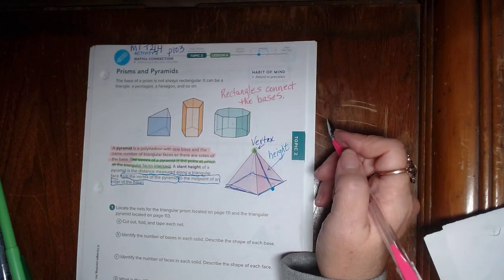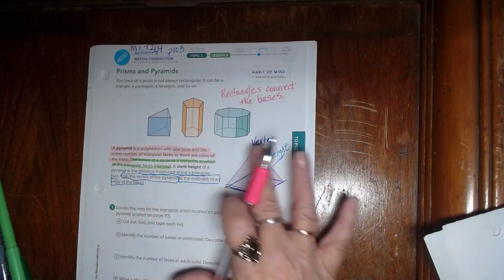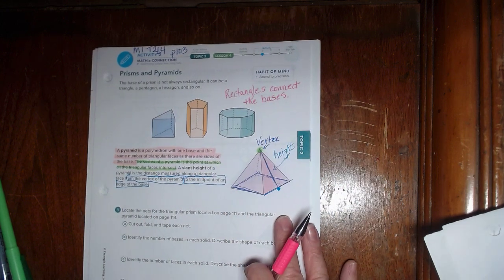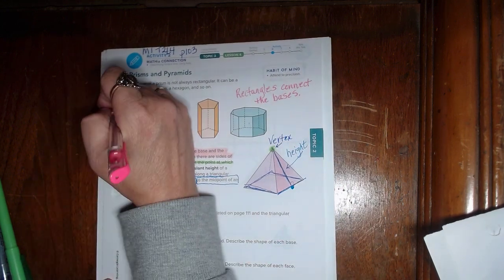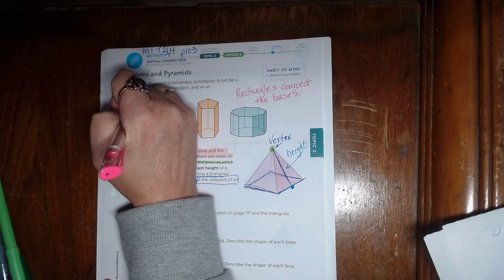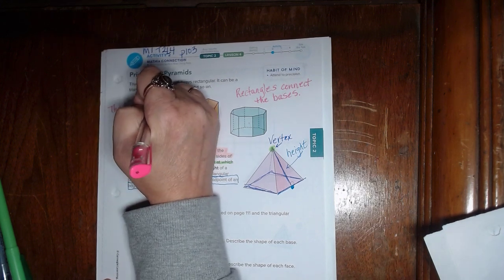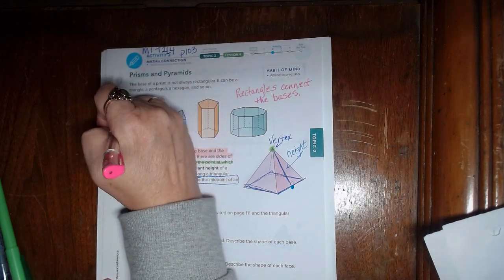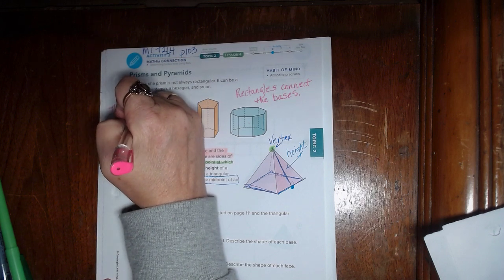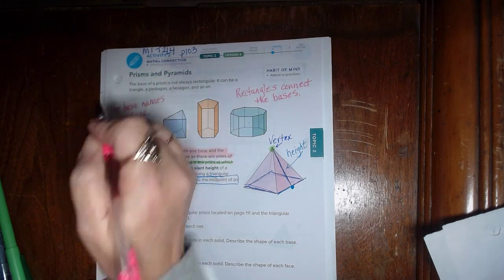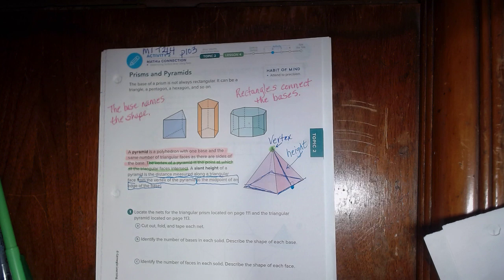Rectangles connect the bases. And just like we had in our notes, the base names the shape. At least it's one part of the name.